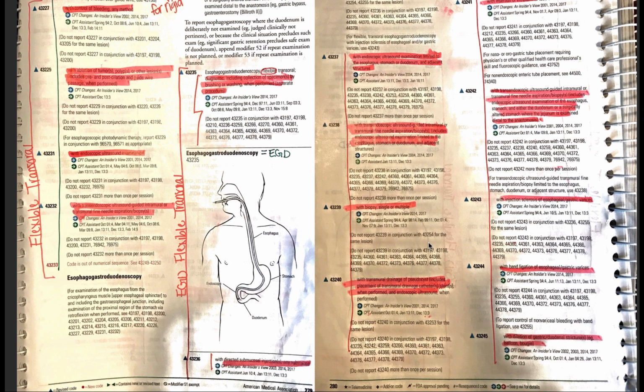I did the same thing for the EGDs, the esophago-gastro-duodenoscopy, which is when the endoscope goes further than it does in the regular endoscopy. It goes past the esophagus to the stomach and to the duodenum. That is why it's called esophago-gastric. Gastro means stomach. Duodeno means duodenum. So this is commonly called an EGD.